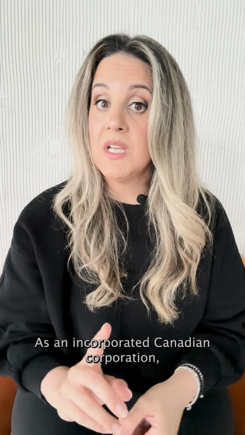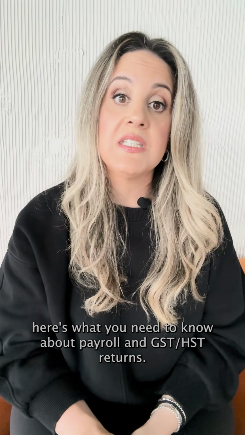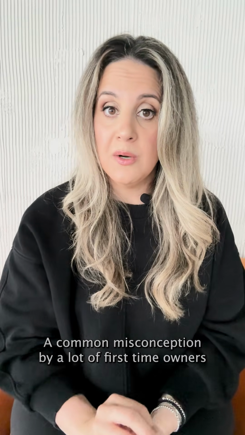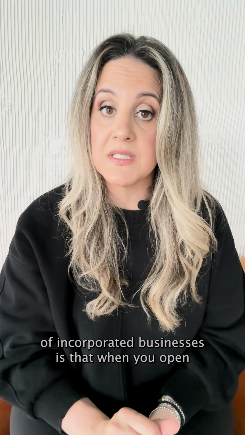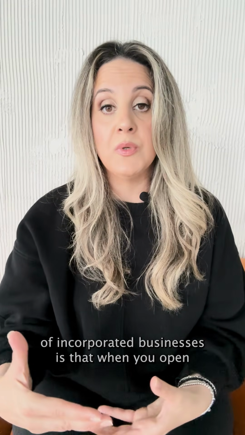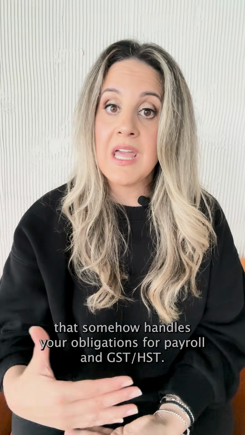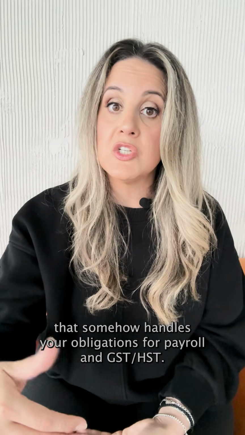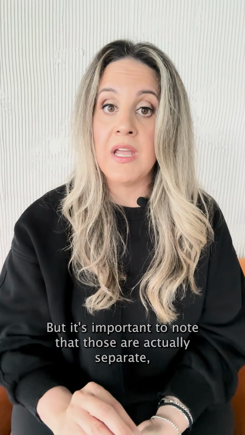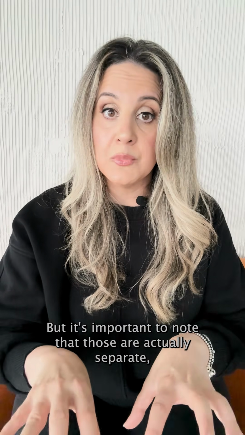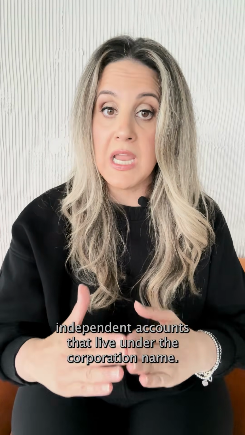As an incorporated Canadian corporation, here's what you need to know about payroll and GST HST returns. A common misconception by a lot of first-time owners of incorporated businesses is that when you open your incorporated business with the CRA, that somehow handles your obligations for payroll and GST HST. But it's important to note that those are actually separate, independent accounts that live under the corporation name.